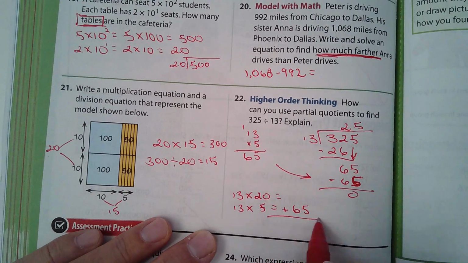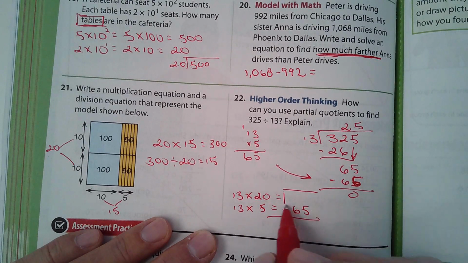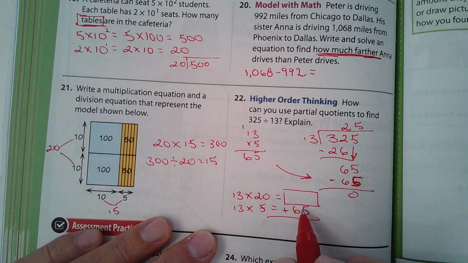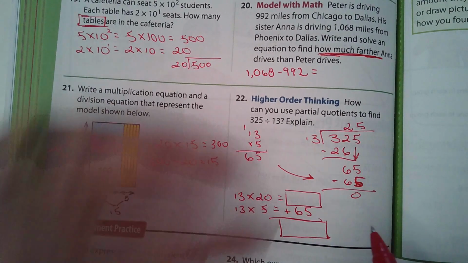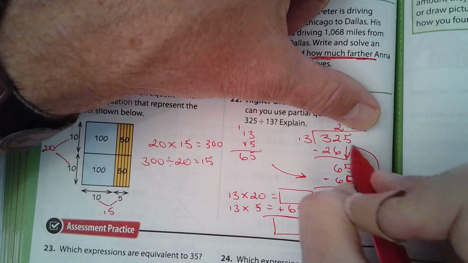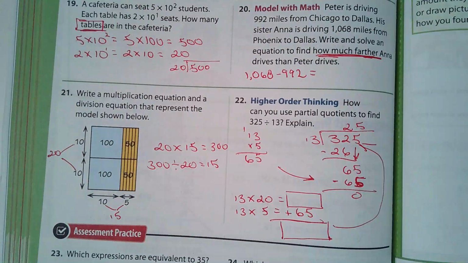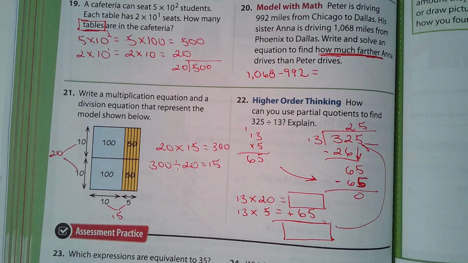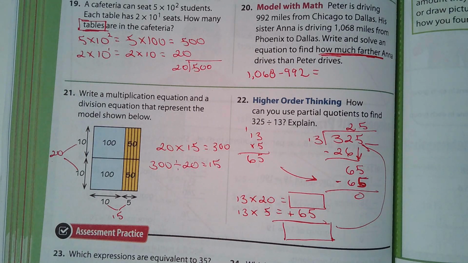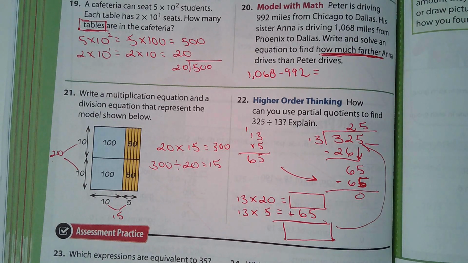You're going to add whatever you get here and 65, and whatever answer you get should, if you did it correctly, match that. All right? So you can copy that down. And then the bottom of the page is 23 and 24, multiple choice, and I will leave those for you to figure out. I'll give you a little bit of time here to work on this today, and this will be due tomorrow.